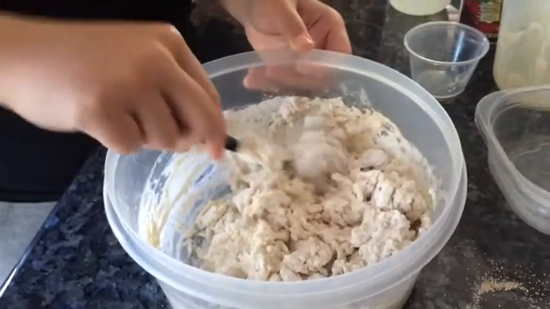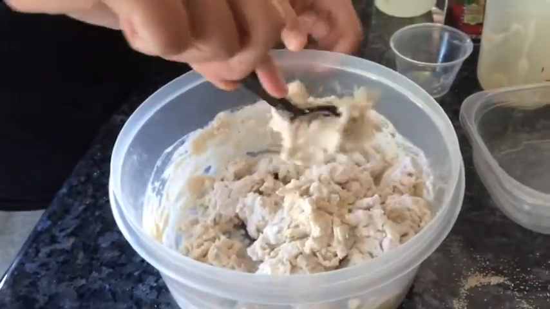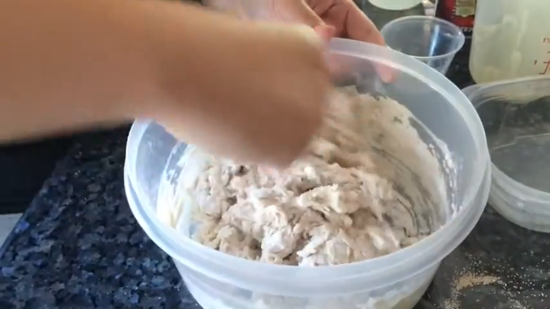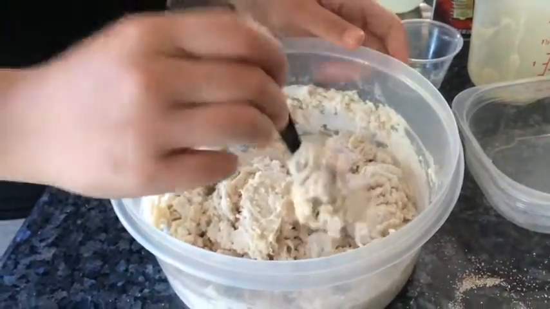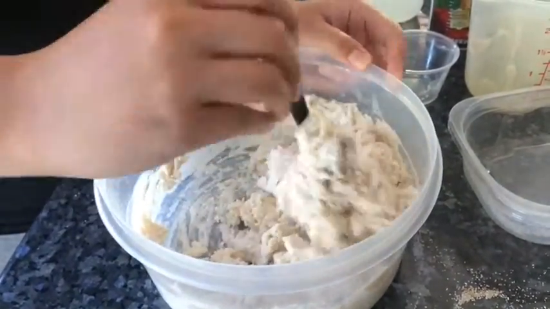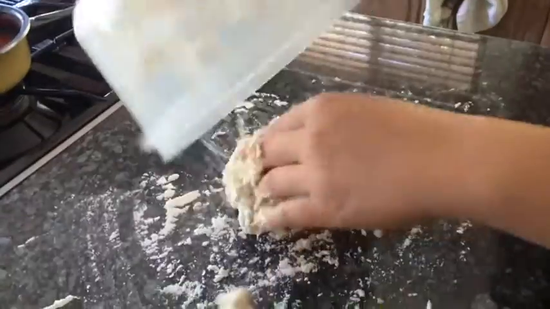Pour in olive oil, which will not mix into the water. When we use oil in the dough, it helps to keep moisture from the sauce and toppings away from the dough during and after baking, resulting in a potentially crispier crust. When ready, you dump the whole thing on a floured surface.